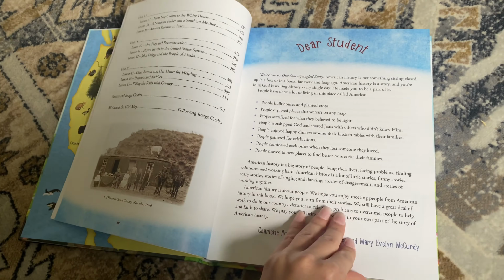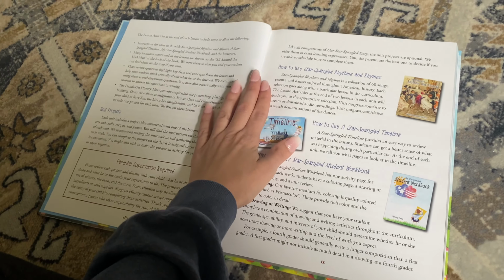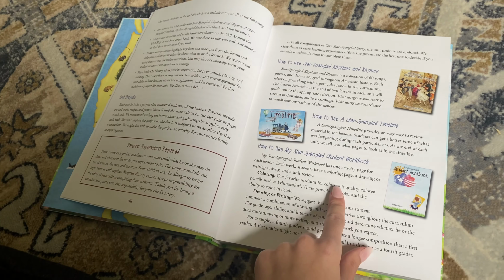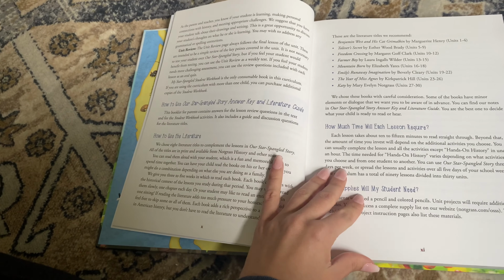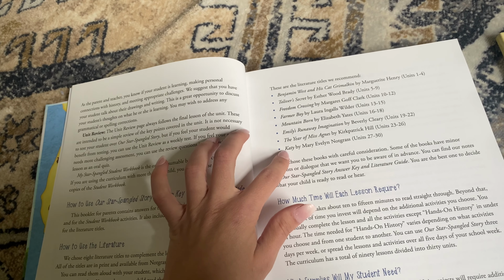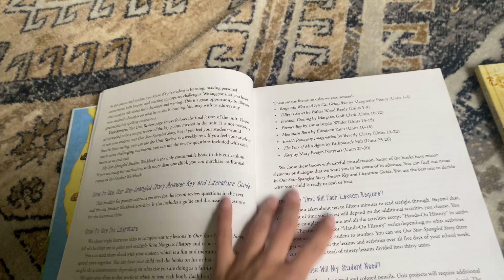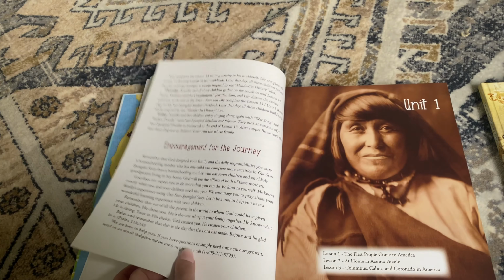So it explains which part you're doing, what you have to correlate with everything, and when you have to use each part, like when you have to use the rhythms and rhymes, or the timeline, or the workbook. It's got pretty much everything you need. It also has a list of recommended literature. I don't have all of them, but I do have Katie, Emily's Runaway Imagination, and I believe Farmer Boy. So I'm just going to use that as we go. It tells you what supplies you might need for each lesson, and then how to homeschool, everything you could possibly need.